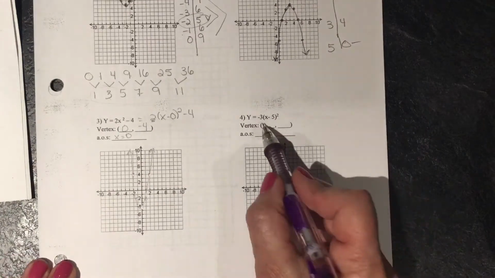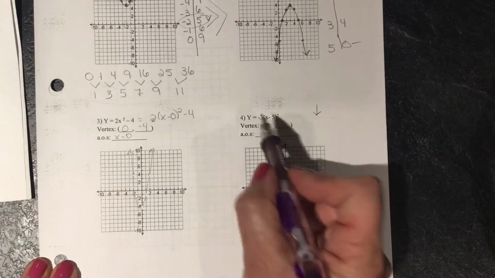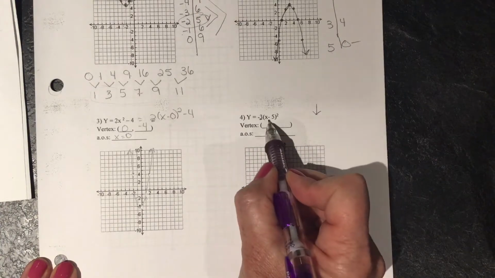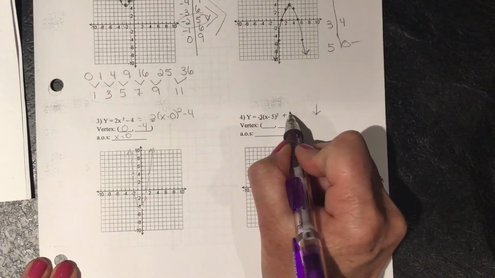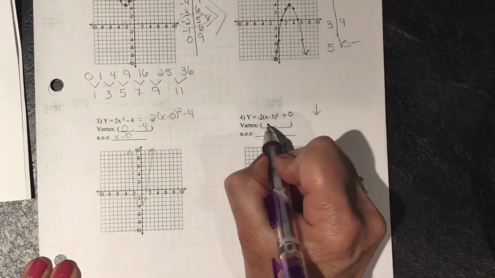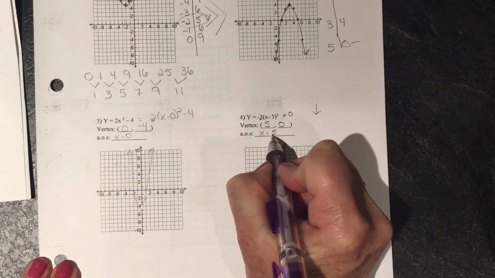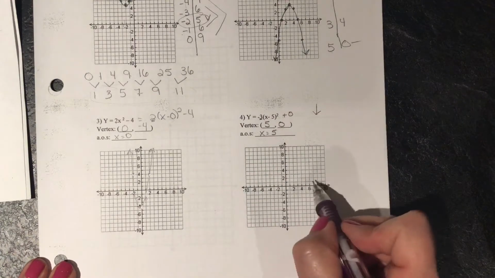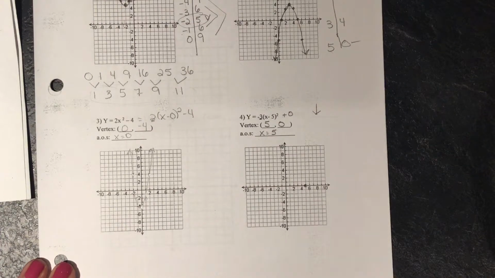And number 4, I have a negative A. That means my graph is going to go down. That is 3. And so here I see that I do have an h, but I do not have a k. So I will put in a 0 for that. So my vertex will be 5, 0. Axis of symmetry is at 5. So I go over 5. Do not go up or down, as that is my vertex.